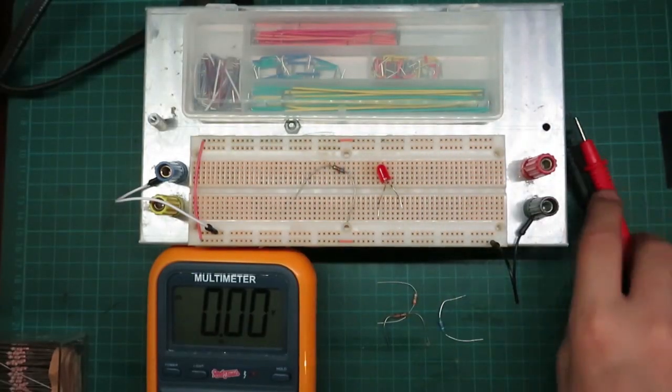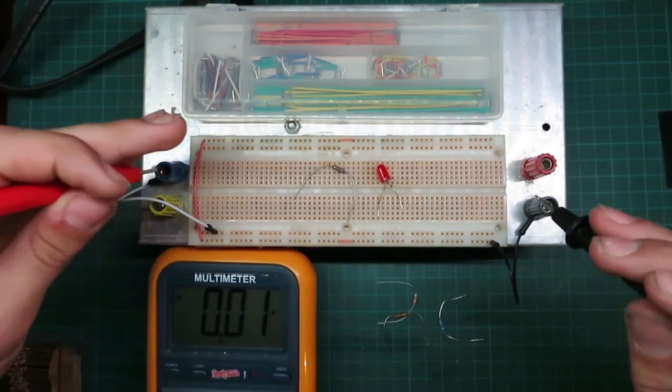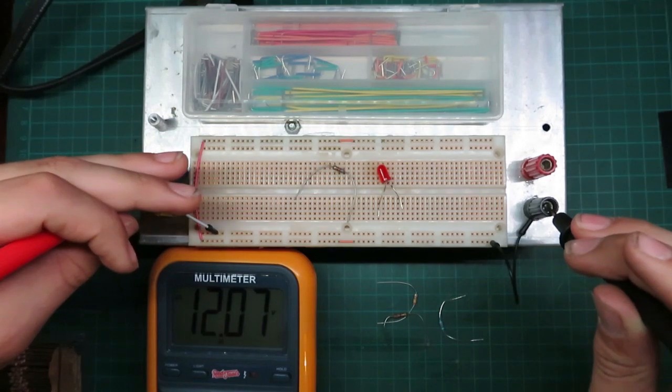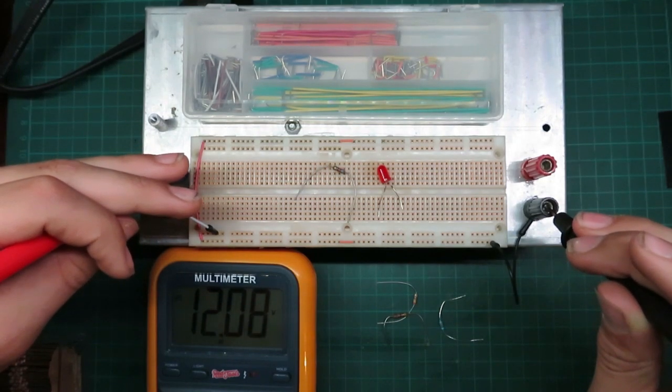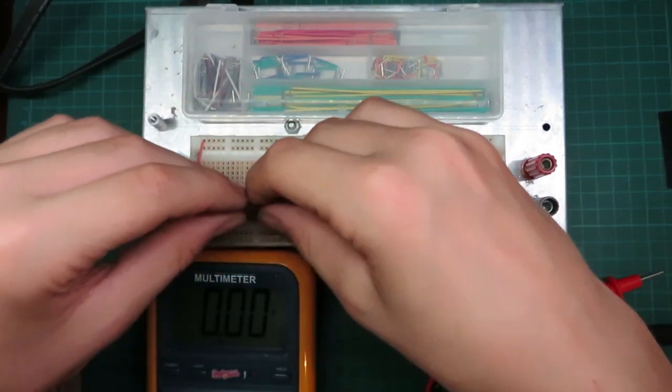So let's measure a voltage here. So right now we have about 12.07 volts. So we'll see how close that we have.